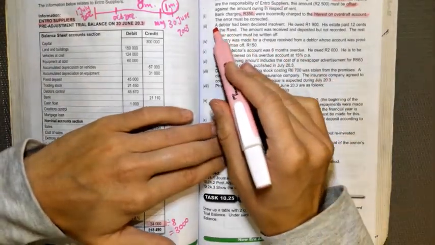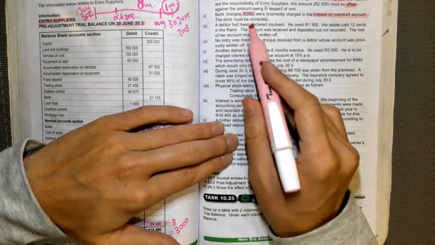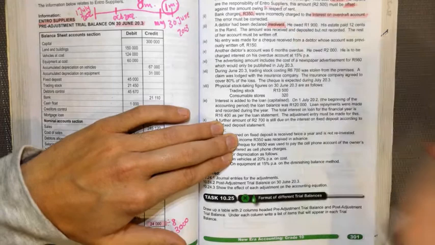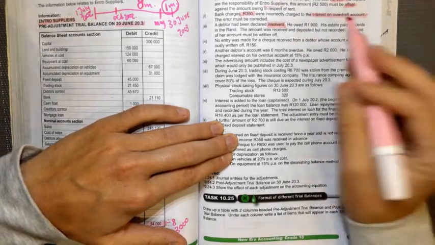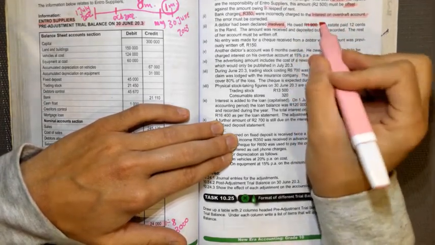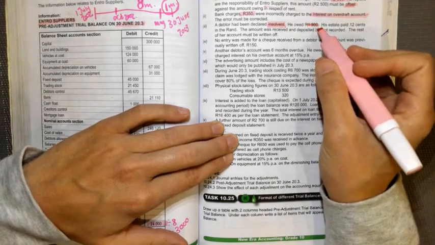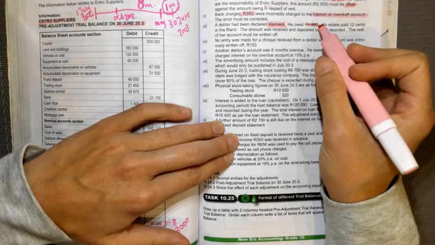Next adjustment, number 3, says a debtor had been declared insolvent. Okay, bad debts. Immediately your mind should flash, bad debts. He owed 1,900 Rand. Okay, so we want to decrease debtors control with 1,900 Rand. We want to take him out.